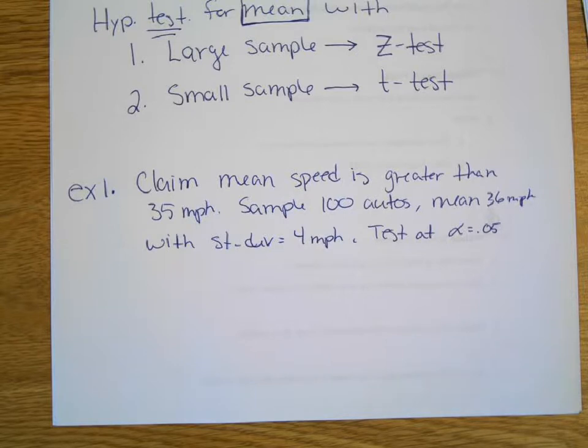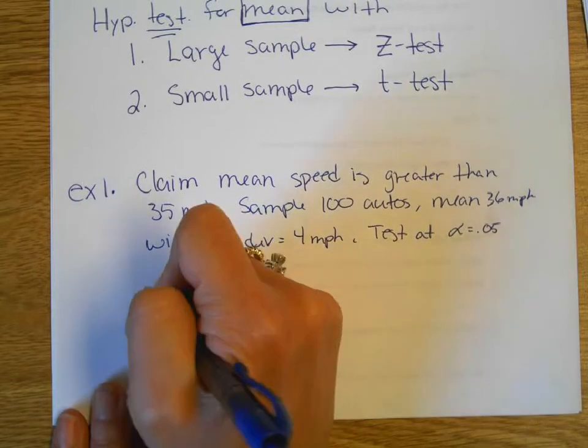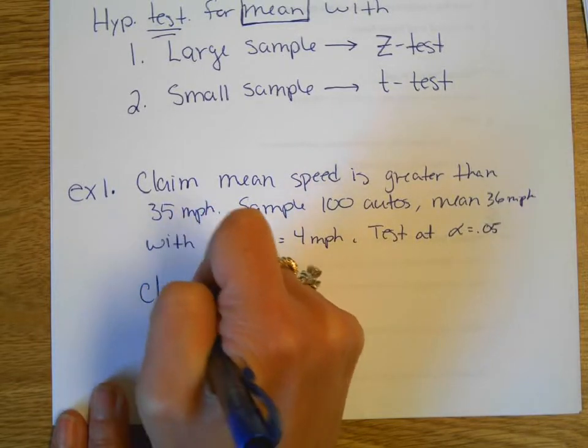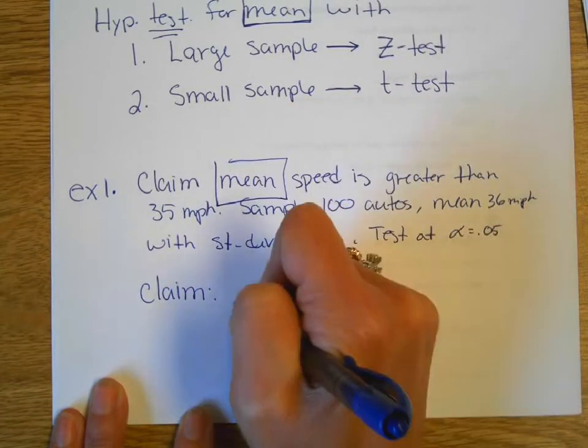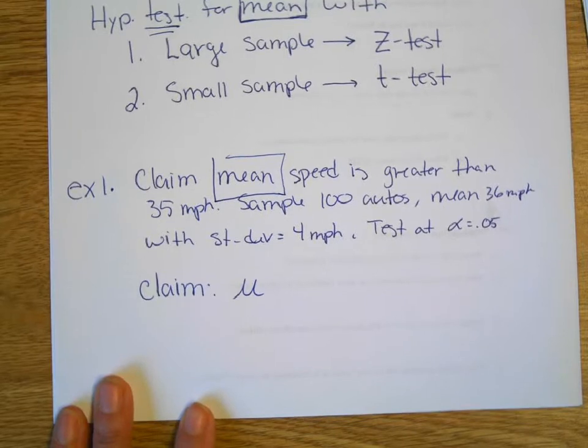Okay, even though we're going to do it with the program, we still have to rewrite our claim, identify H0 and Ha, because that's what's going to help us with our chart at the end. So first step, always, always, always have to rewrite the claim. Is that the mean speed, so mean mu, is greater than 35.